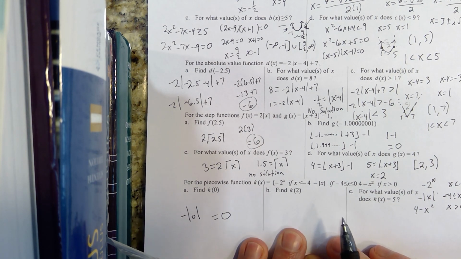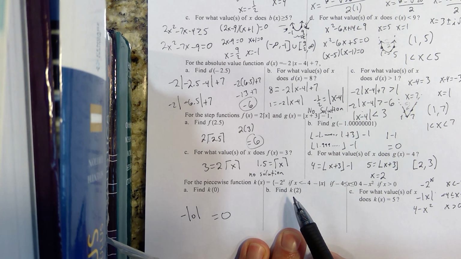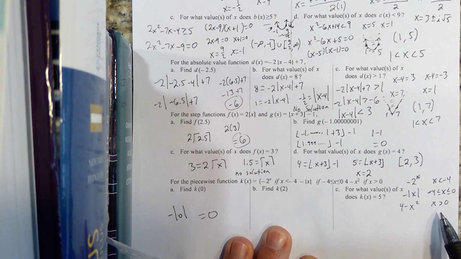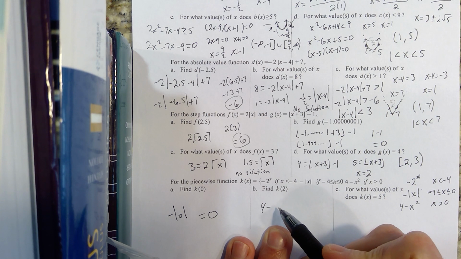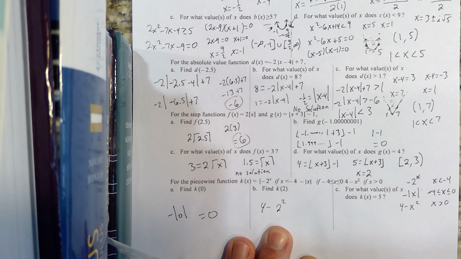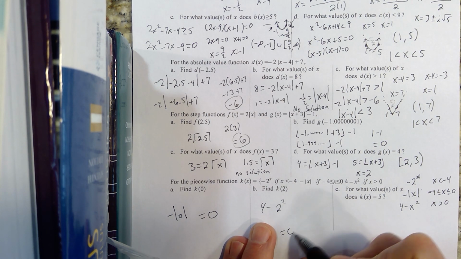Okay, next we're going to evaluate the function for an input of 2. The input of 2 would apply over here, because 2 is greater than 0. So we're going to use this part of the function. 4 minus 2 squared. Hey, that's also 0.